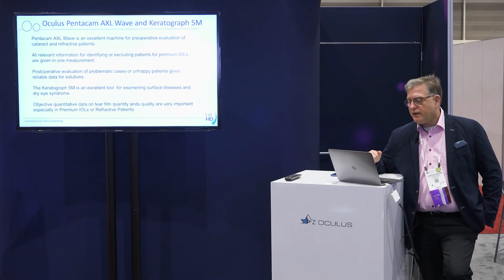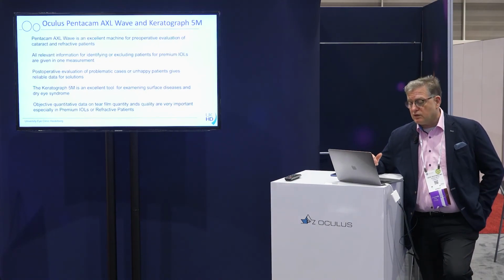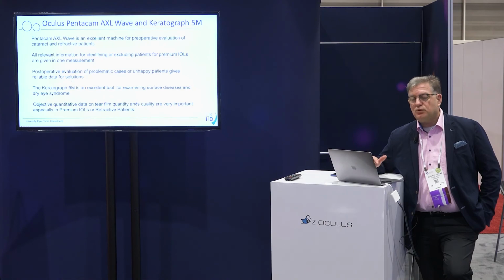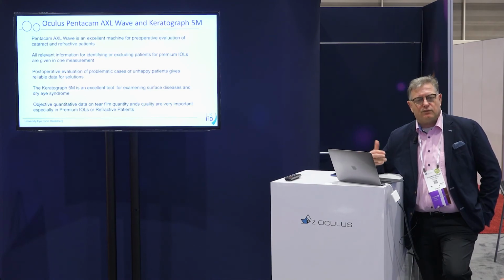So with the AXL wave, we get so many data. It's really just one machine we need for everything. We don't need 5 different machines, which we used to have, especially for refractive surgery. Everything is in there. And we can also look at post-operative problems or a referral patient that has some issues. And together with the keratograph and all the data we see for this comprehensive dry eye report, we really have all the tools that we need to have the solution for 99.9% of all of our patients.